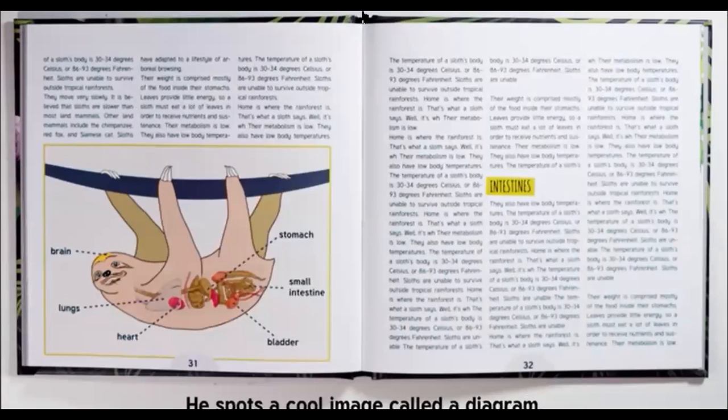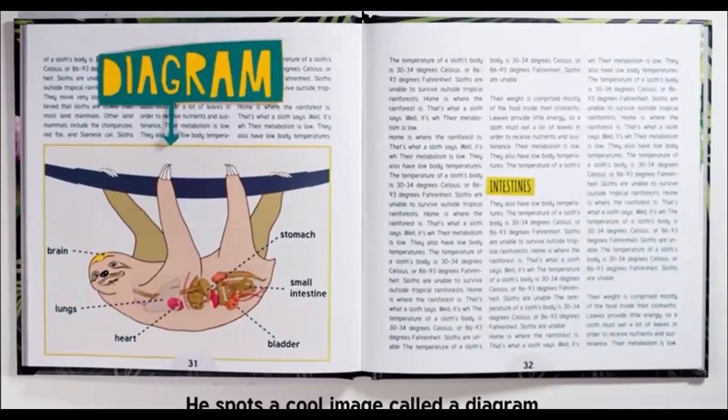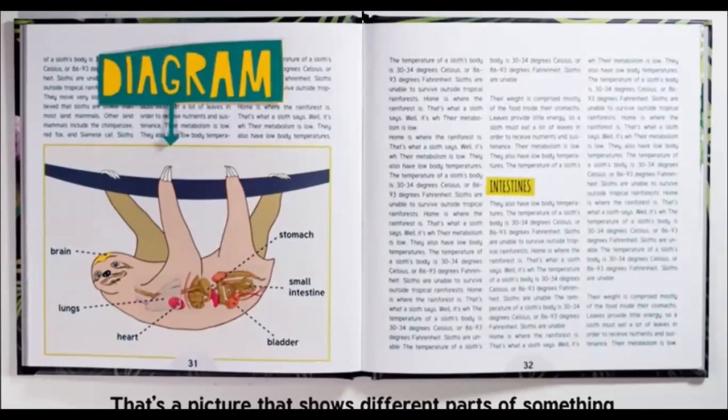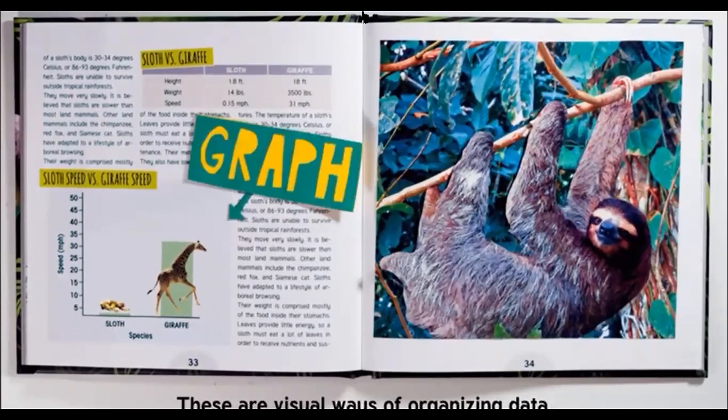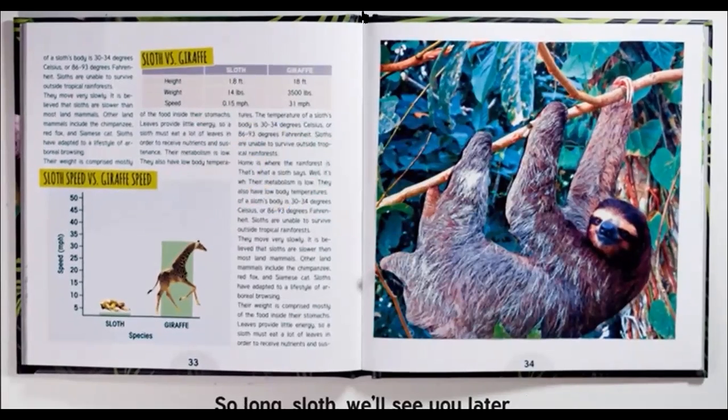Now he's flipping through the pages. Hang on, man. He spots a cool image called a diagram. That's a picture that shows different parts of something. So Leo knows how it works, how it functions. There are labels that point out different parts, like stomach, lungs, and his loving heart. This table compares sloths to giraffes. We can also compare with a chart or a graph. These are visual ways of organizing data. So long, sloth. We'll see you later. Peace out.